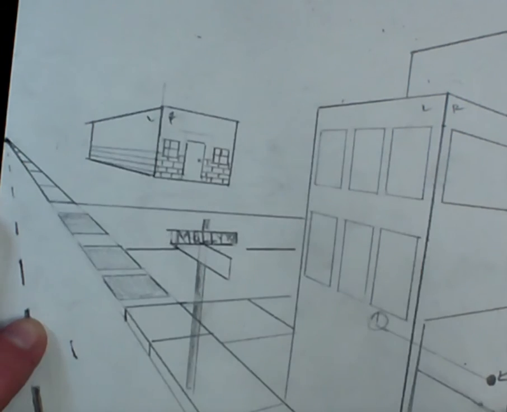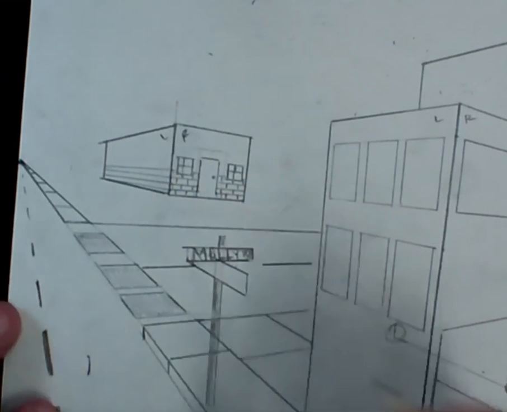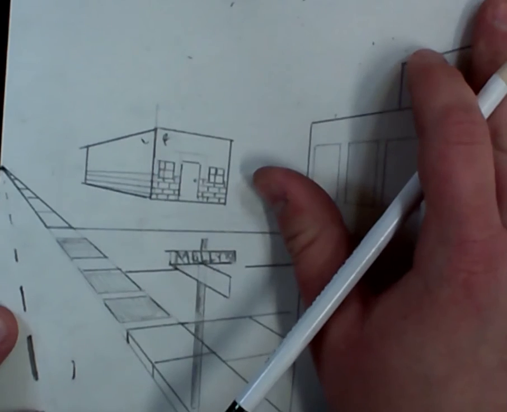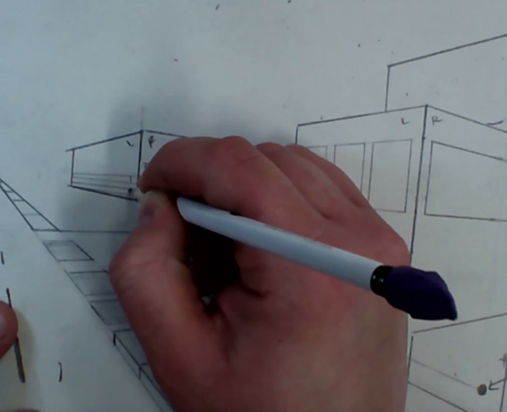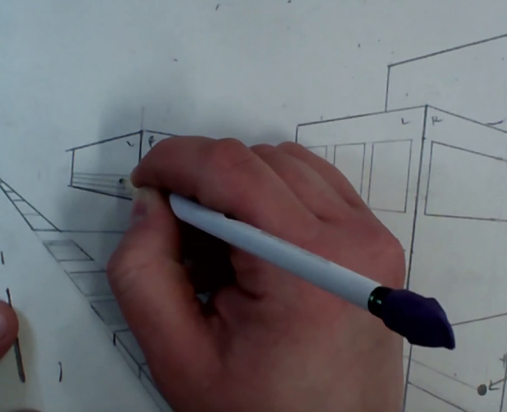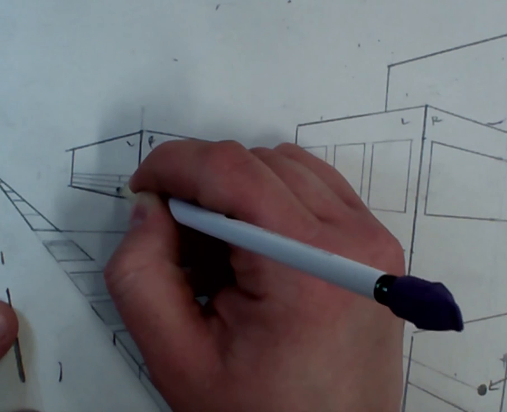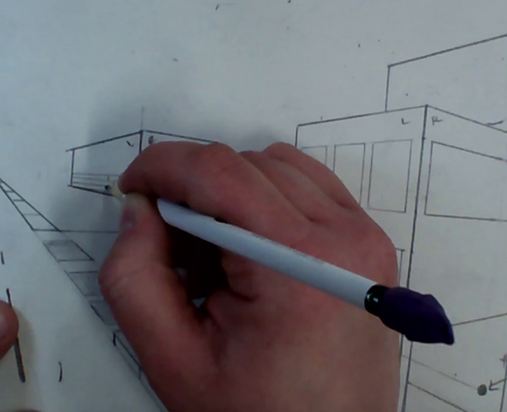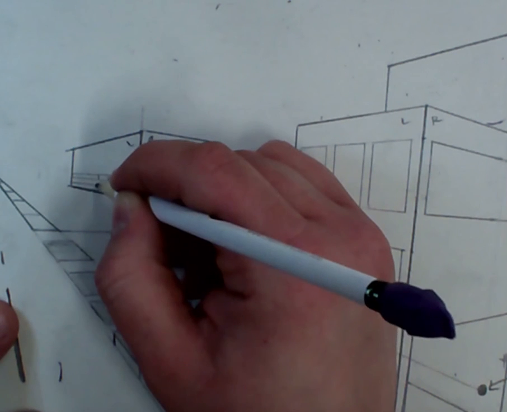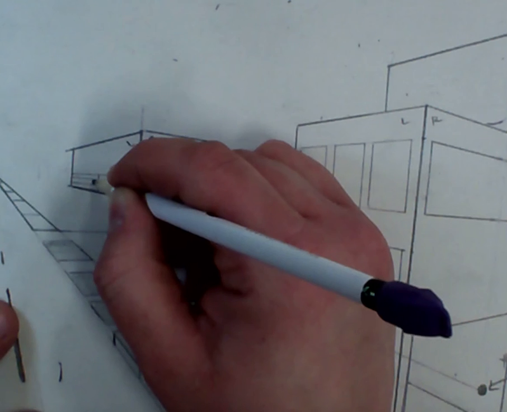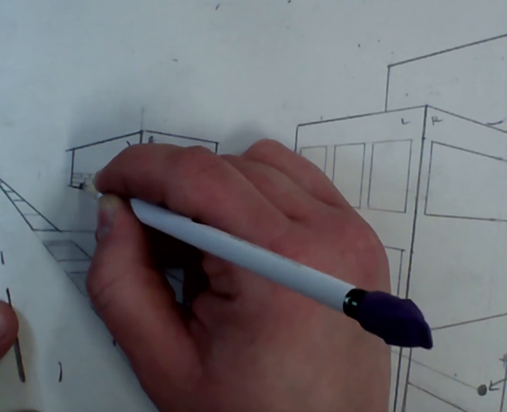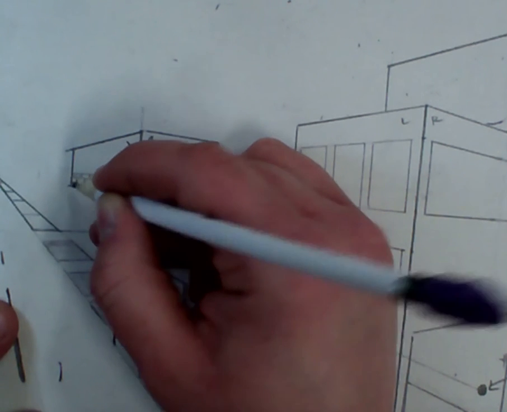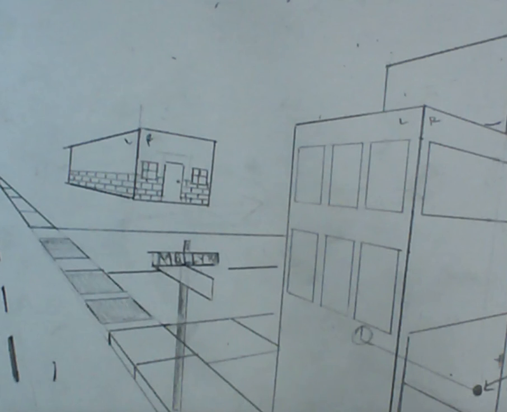Same concept on the left side. It's the same thing. Straight vertical lines, always. You don't get to make up your own angles. And you go every other line, you stagger them just like on our one-point. Okay. Whole house, got some bricks on it.